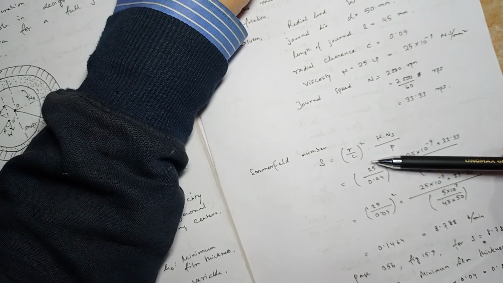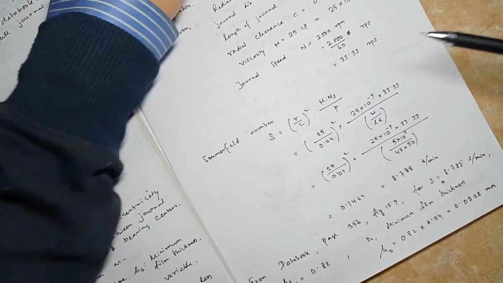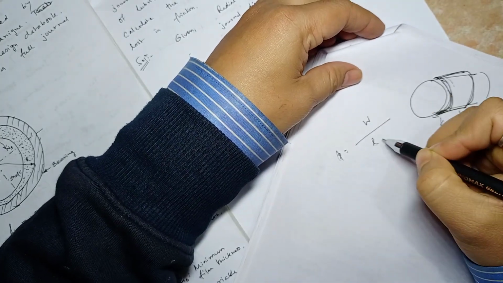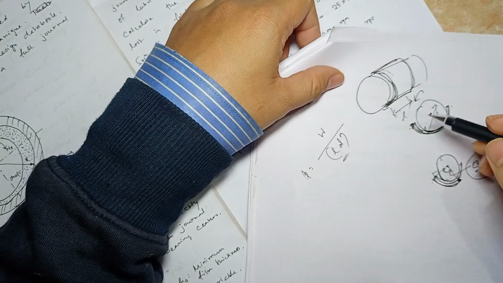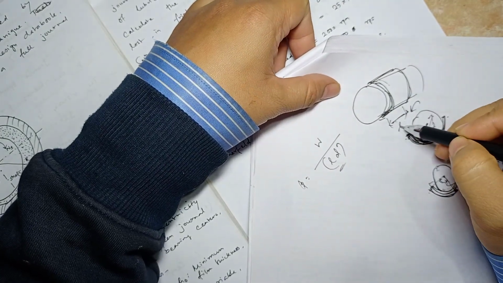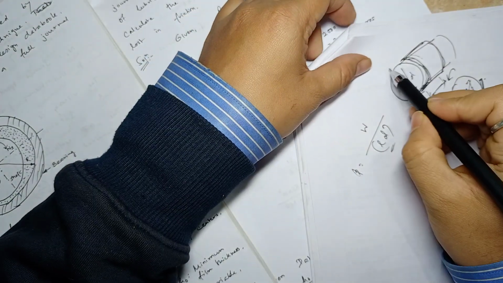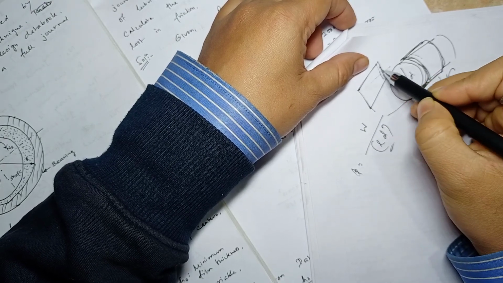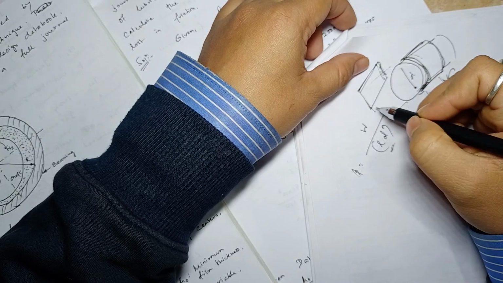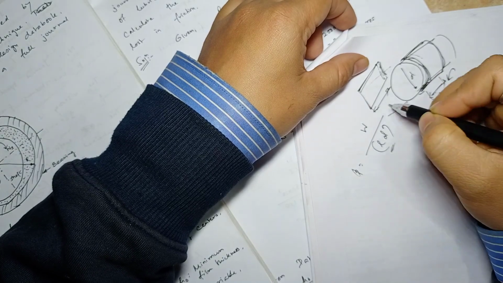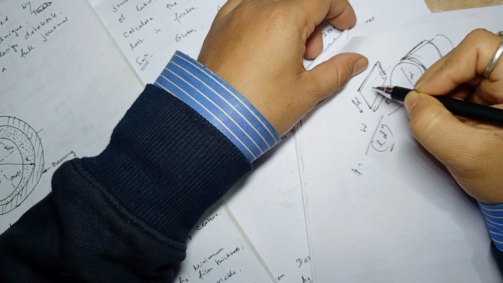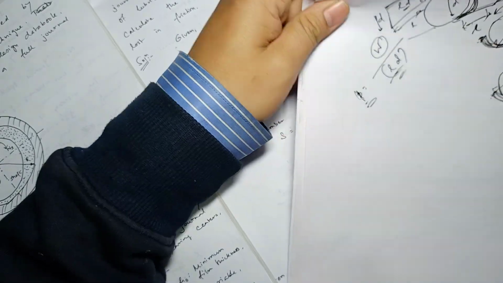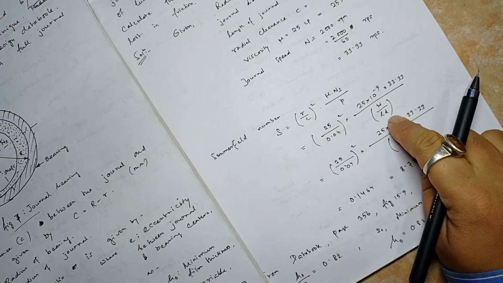And unit bearing pressure can be calculated from this formula. Unit bearing pressure P is equal to load divided by L into D. L into D is the projected area. See, this is length and this is the diameter, right? So if you project from this side, then you will get this as a rectangle. That is called the bearing pressure. This much is L, and this much is D, and LD is your area. So load divided by the area will give you the unit bearing pressure. So this is W by LD.